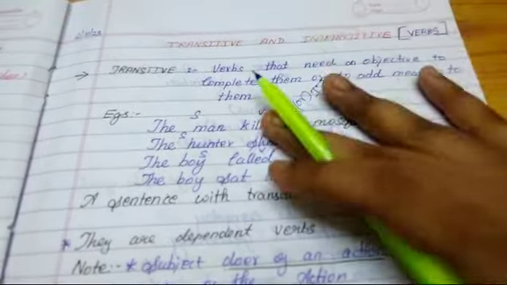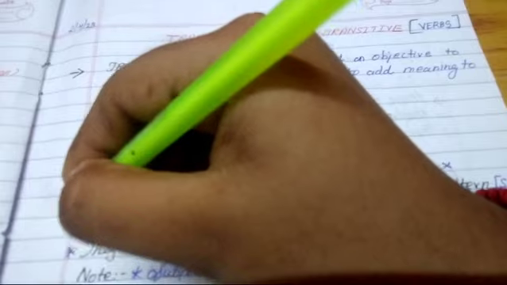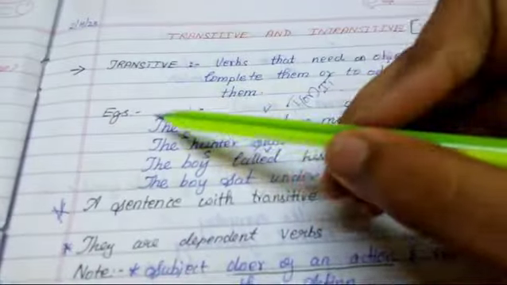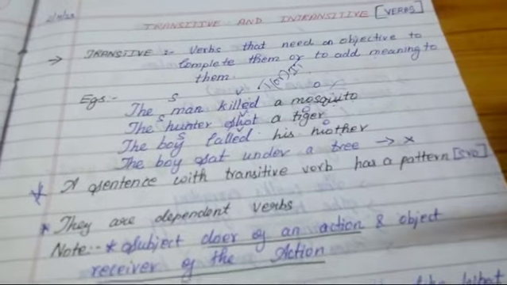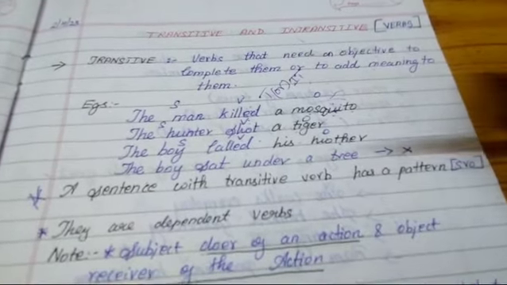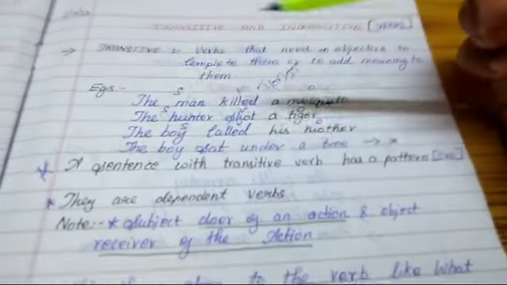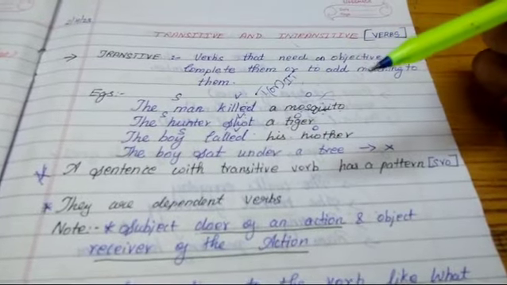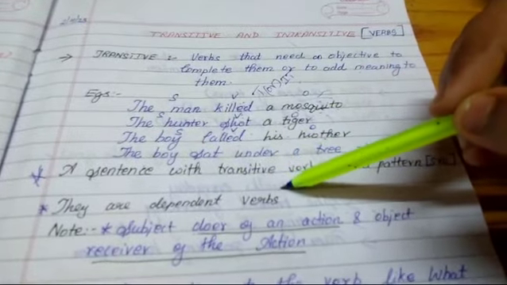And one more thing, this is a very important point. These transitive verbs are also called dependent verbs. Transitive verbs are also called dependent verbs. Why?